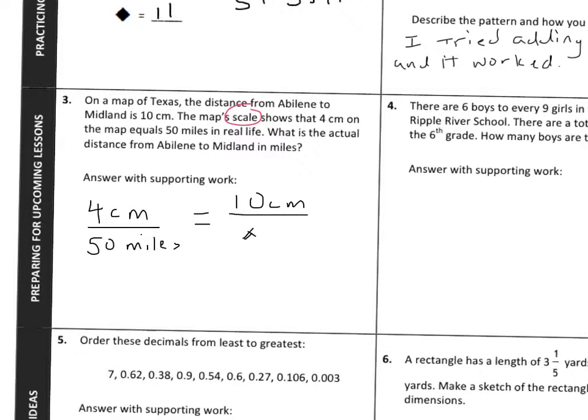I'm just going to put, let me erase that here. I'm going to put a question mark here for the number of miles. And so if I think about what I can do to get from 4 to 10 centimeters, this is just one way that you should know from maybe your 7th grade curriculum about how to solve proportions. I'm going to go from here to here. 4 times 2.5 gives me 10 centimeters.